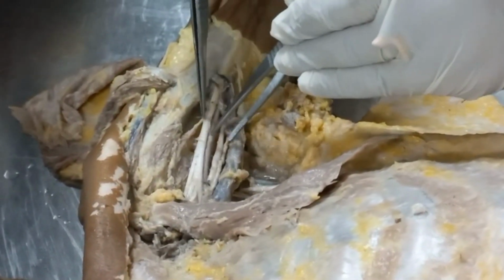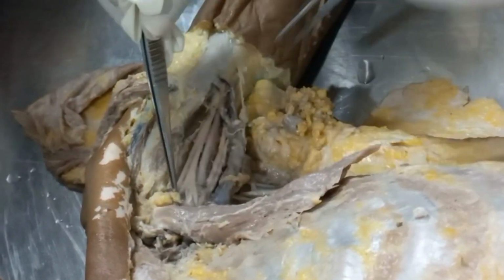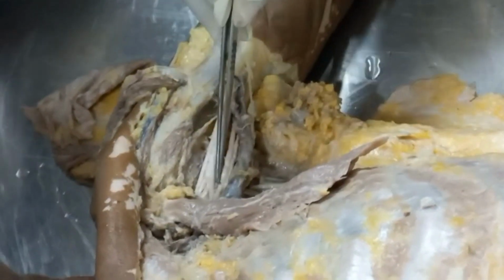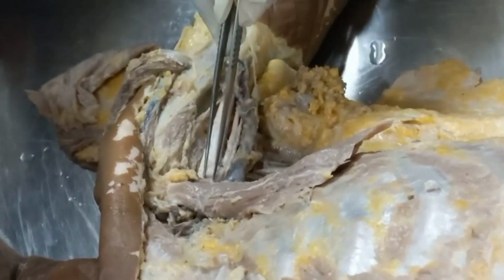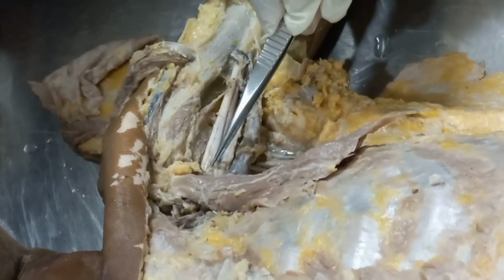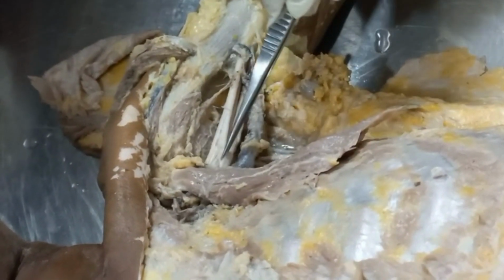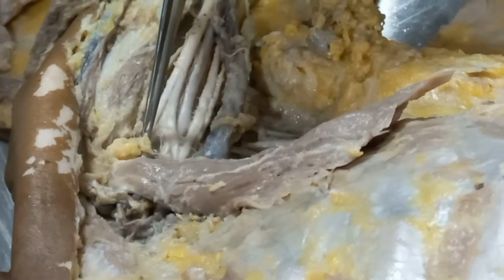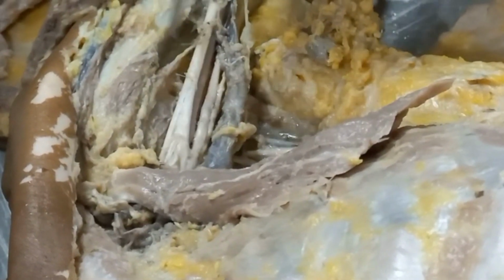Laterally here you can see the lateral root of the median nerve. Here you can see across the third part of the axillary artery, the medial root of the median nerve, what I'm holding now. The medial root of the median nerve crosses in front of the axillary artery and joins with the lateral root to form the trunk of the median nerve.